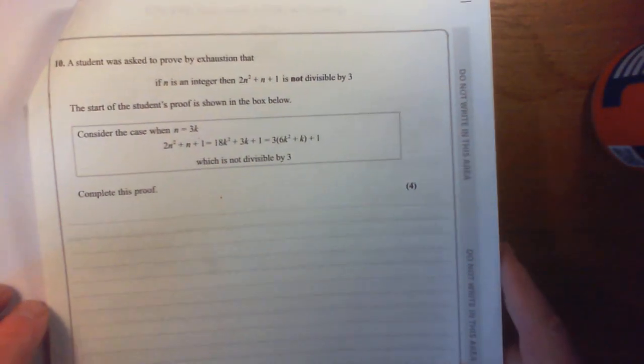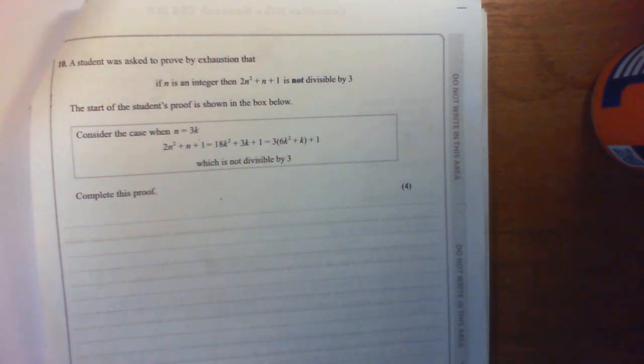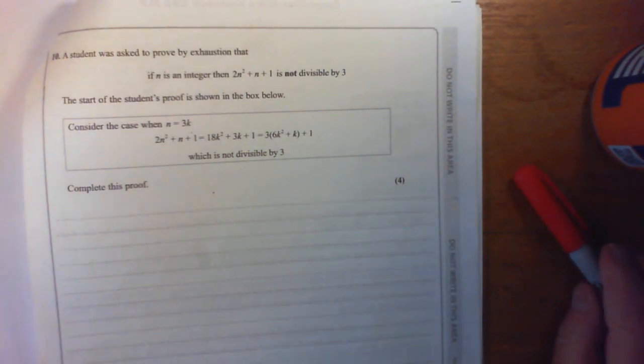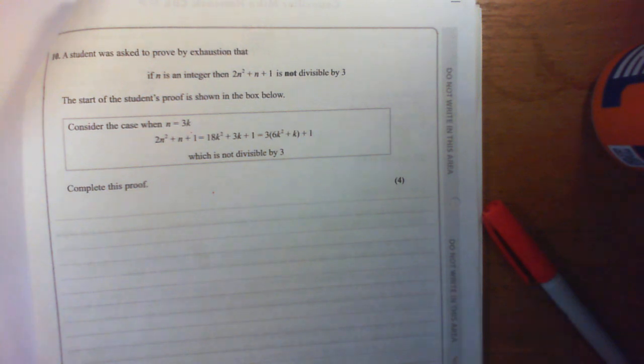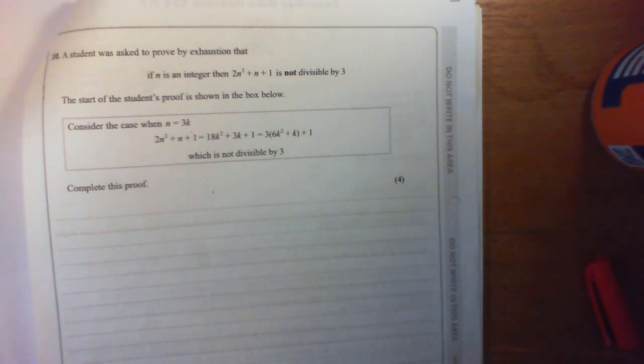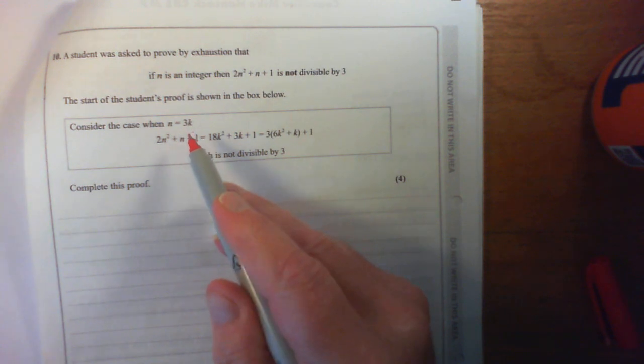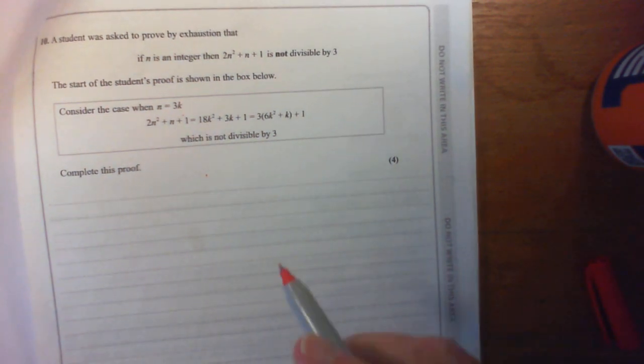Now this one here is comparatively straightforward, although it did fox a few people. It's really a case of just working out the separate cases. It gives you the case where n equals 3k, and that's not divisible.